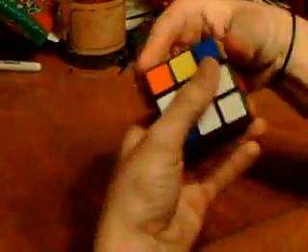Alright, so you're going to have to do up, right. Sorry. I messed up. I'm sorry, everyone. Alright, you have to do up, right, up inverted, right inverted, up inverted, front inverted, up, front. There we go. We've just solved our second layer.